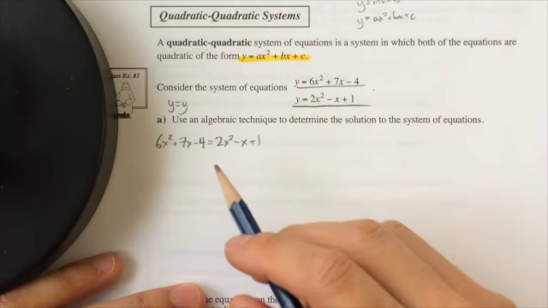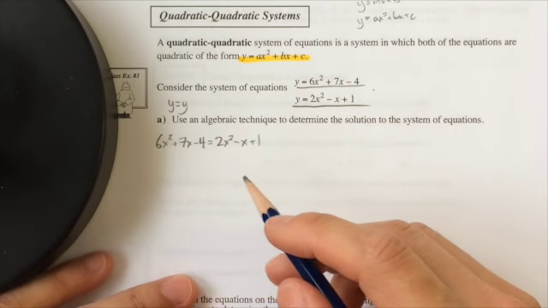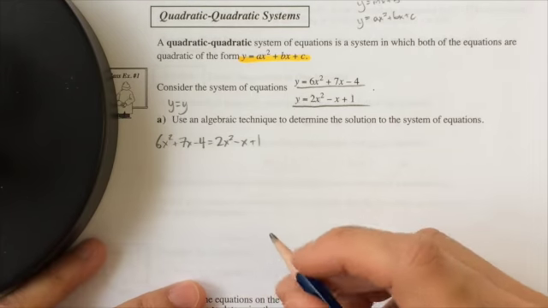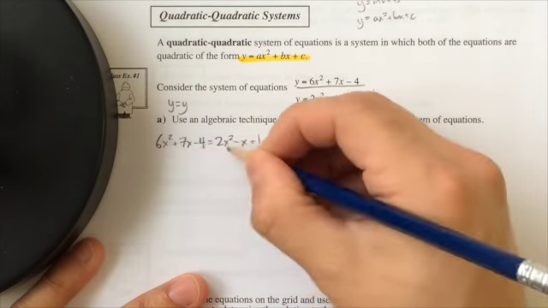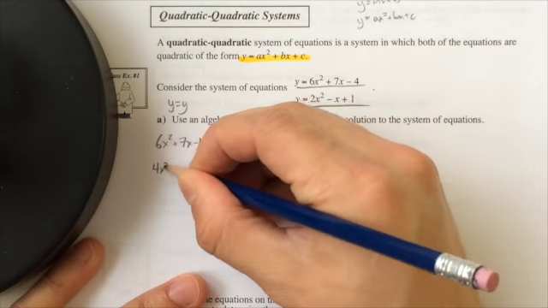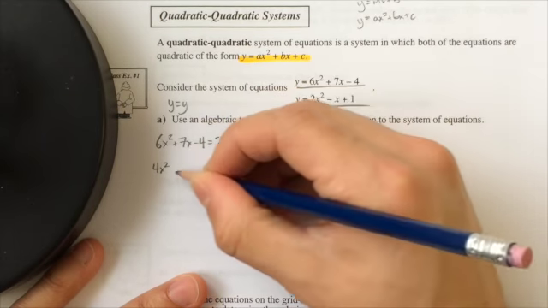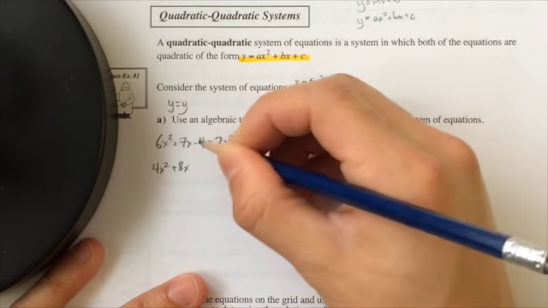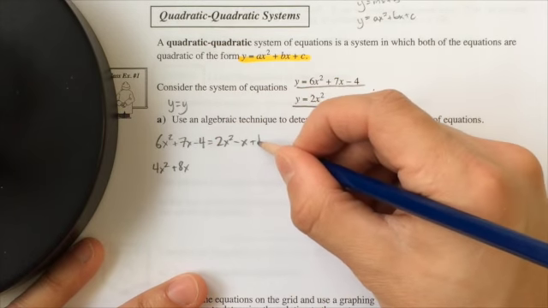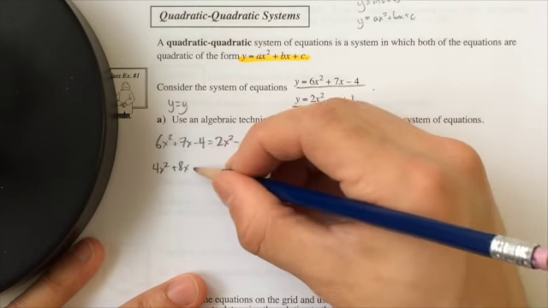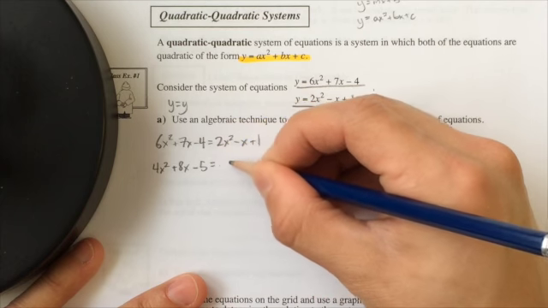And so we're going to tackle this the same way we tackled the other ones, and that's simply by balancing out our equation. So I'm going to bring this 2x squared to the other side, which will leave me with 4x squared. I'll bring this x to the other side, so I'll add it to the other side, which will leave me with 8x. And then I'll subtract this 1 from this side and from this side, which will leave me with negative 5. And that is equal to 0.